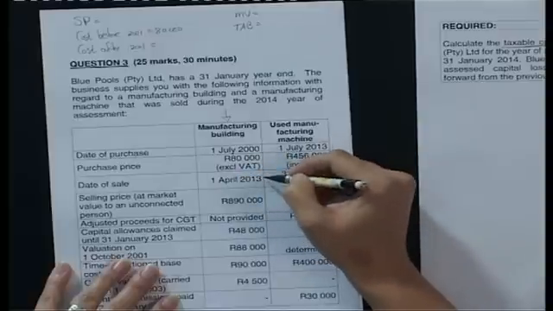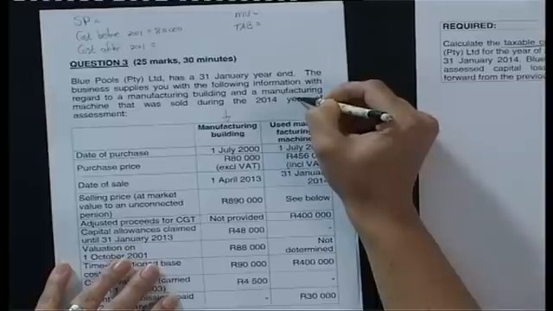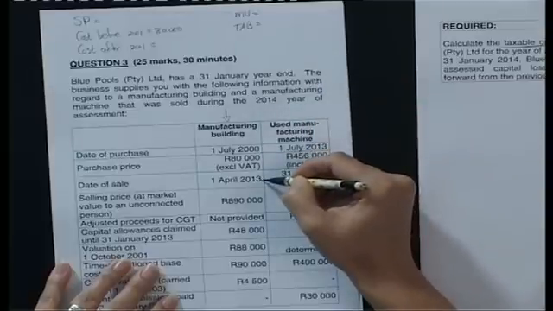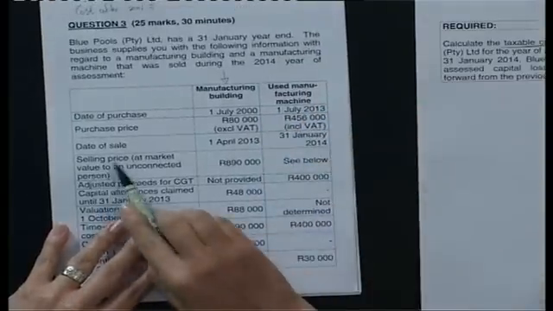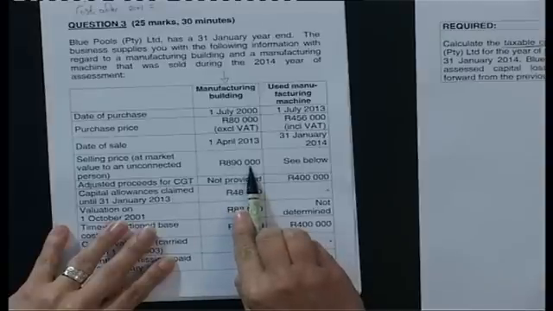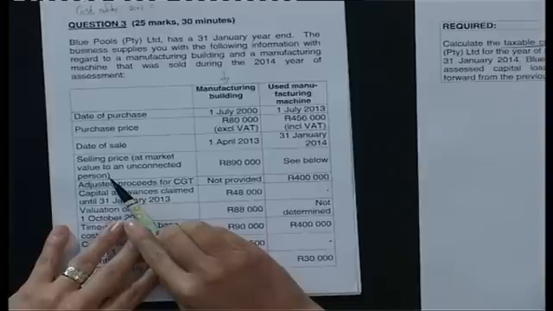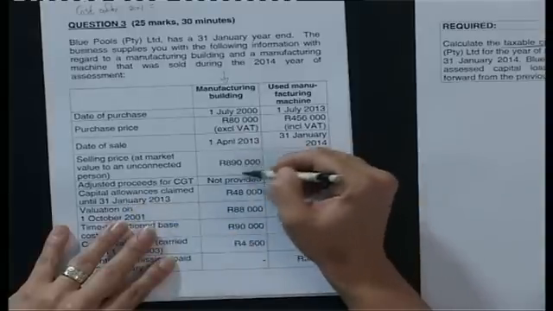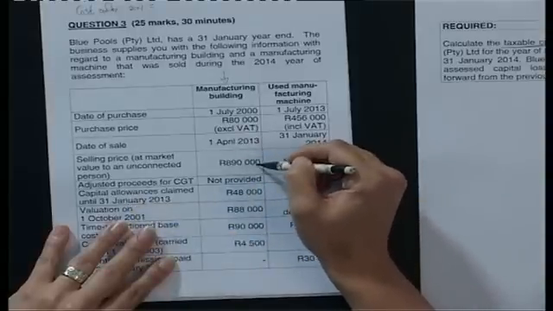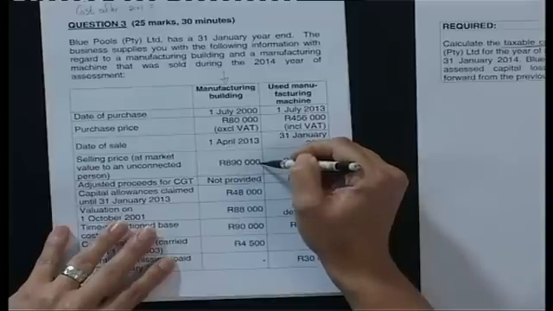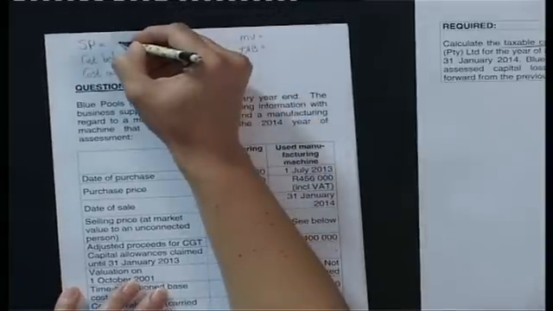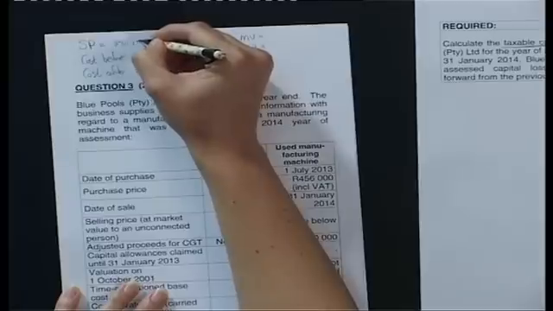So if we look at the information, they tell me that the date of sale is 1 April 2013, which is in my 2014 year of assessment, so I will account for it in this year. Then they tell me the selling price is 890,000, at market value to an unconnected person. This means that I can use this value because I don't need to adjust it, as it is not with a connected person. So my selling price is 890,000.